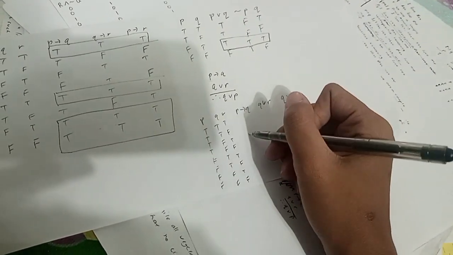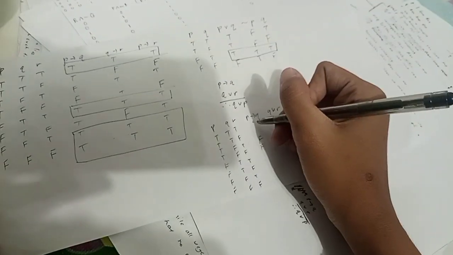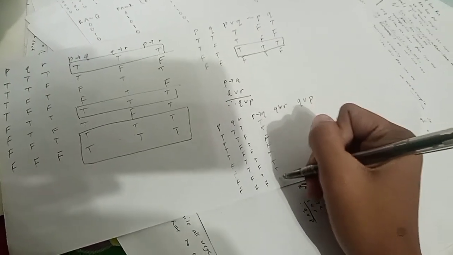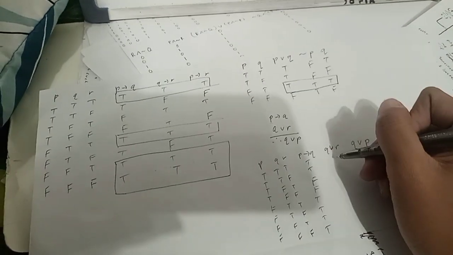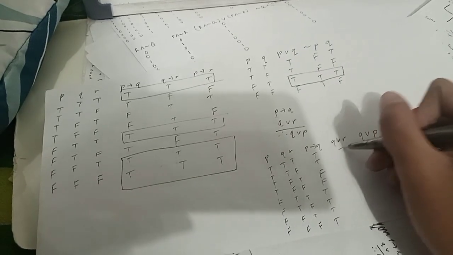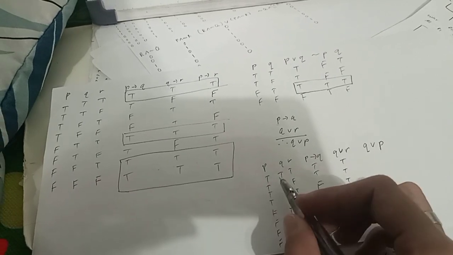So this would be P then Q. If there is a case where the first one is T and the second one is false, it will automatically be false. Otherwise, true. For Q or R, we are looking for one T. If there is, then it will immediately become T. So all of them are true except for this one, which will be false. Otherwise, no.